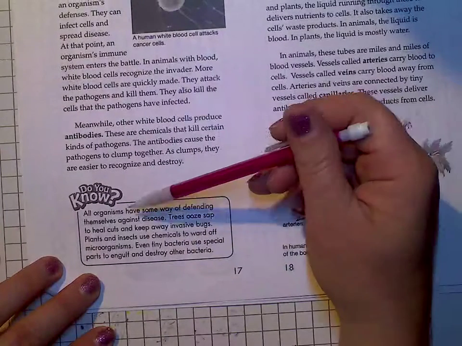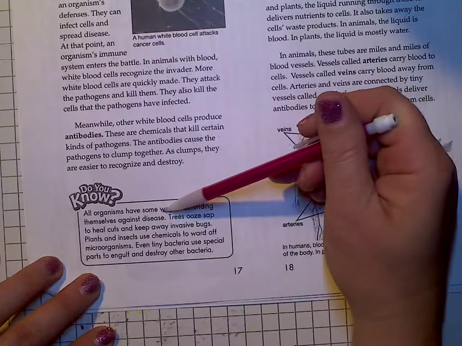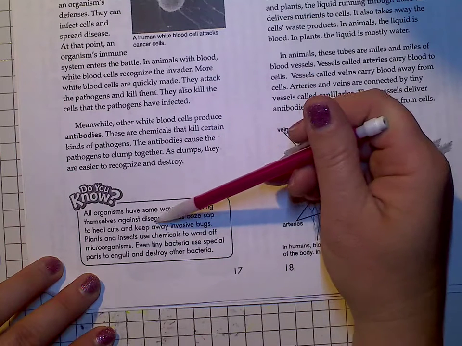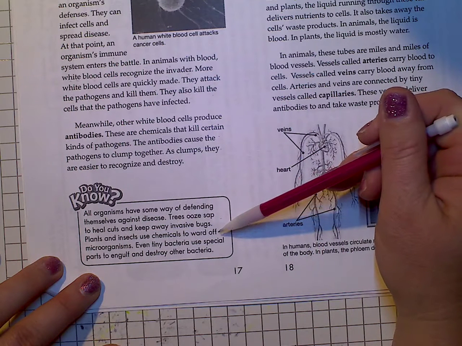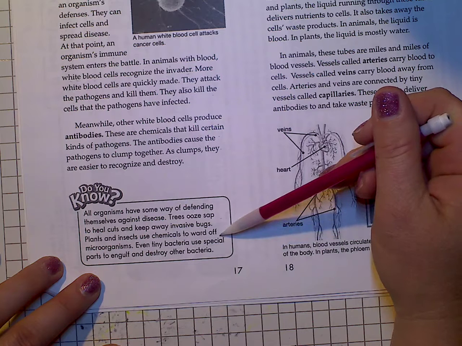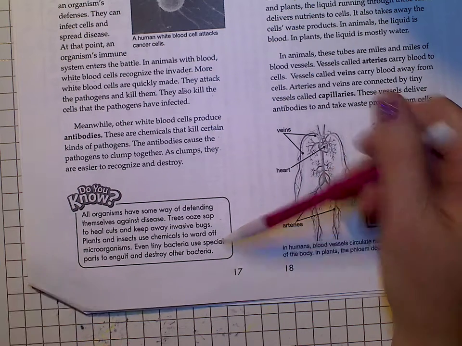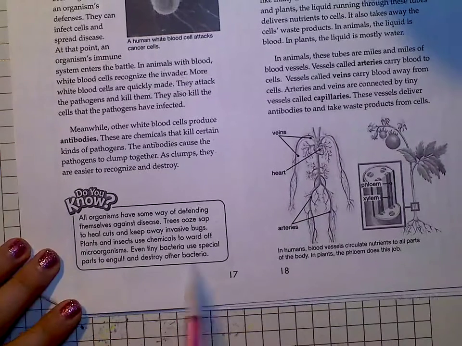All organisms have some way of defending themselves against disease. Trees ooze sap to heal cuts and keep away invasive bugs. Plants and insects use chemicals to ward off microorganisms, and even tiny bacteria use special parts to engulf and destroy other bacteria.